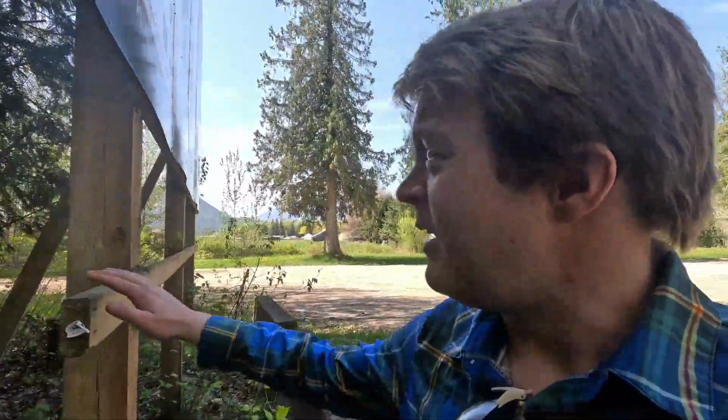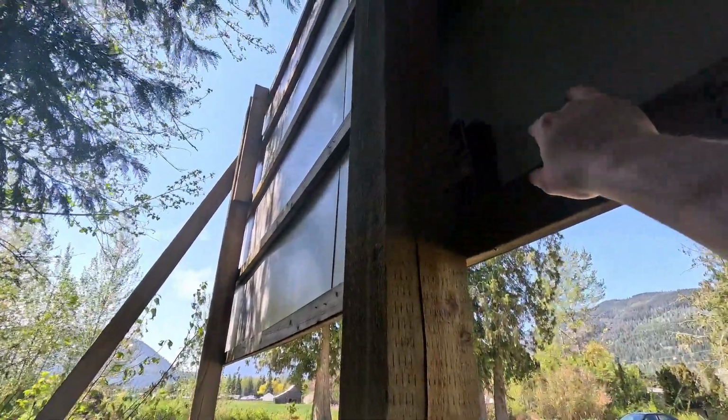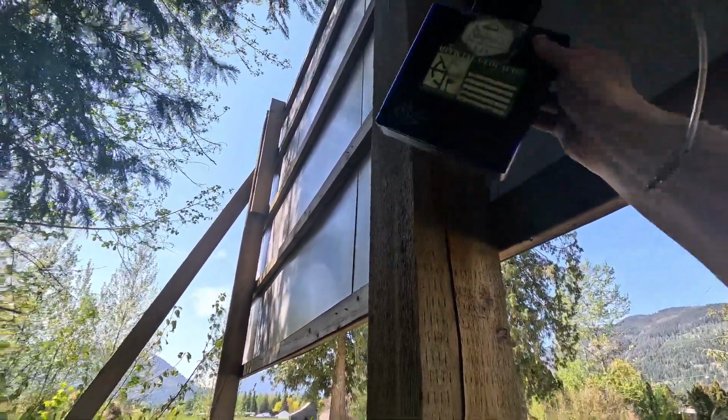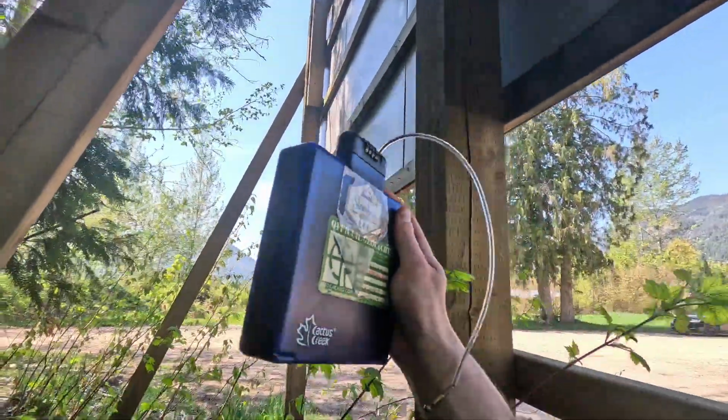Here we are at the site of another geocache. It is apparently a lockbox. And oh, what's that over there? This is yet another geocache. And it's actually, I think it was attached, but there we have it.